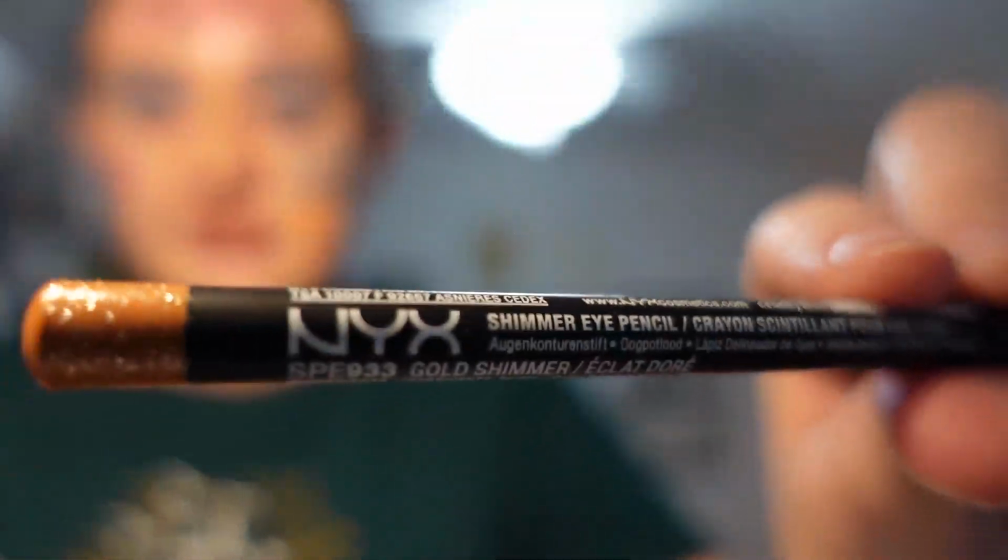What I'm gonna do, just to make it really pop, I'm gonna go in with this gold eyeliner. This is Gold Shimmer Eye Pencil, also by NYX. Okay, I like how that looks. So I just traced over with the gold shimmer to really make the yellow pop. Yeah, I think I'm gonna go for that one.